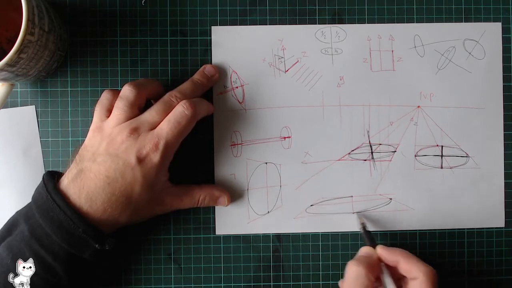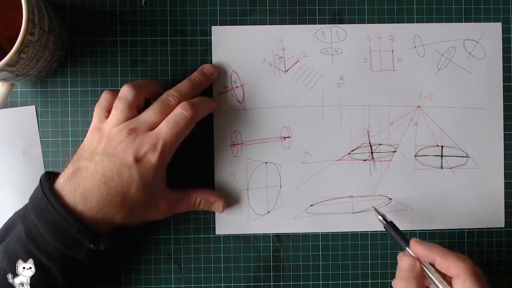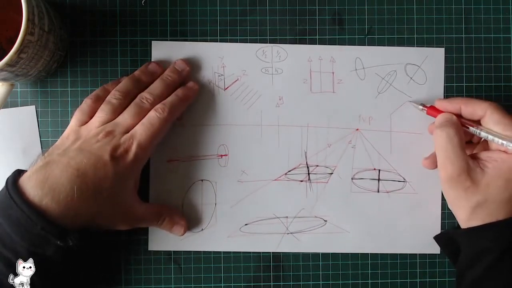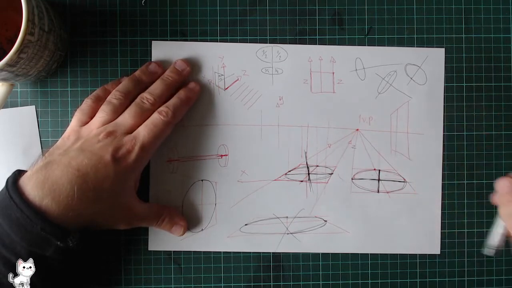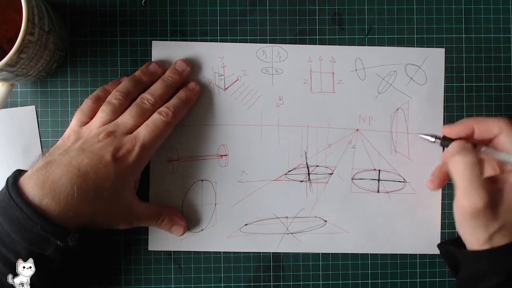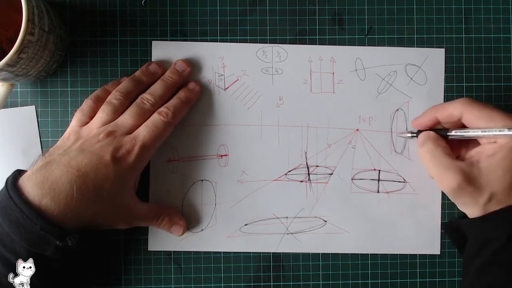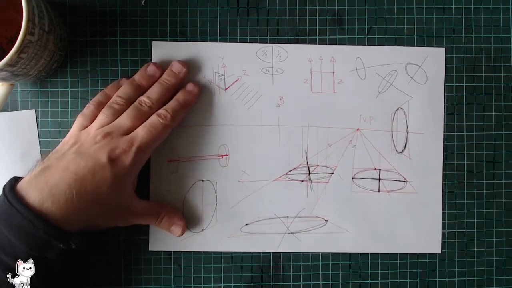And this here is more bulky. Actually, it's horrible. This here is more flat, more.